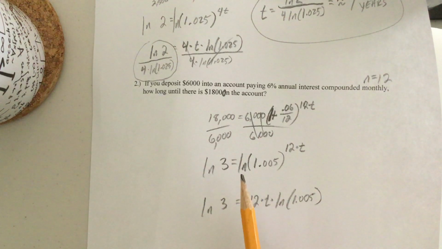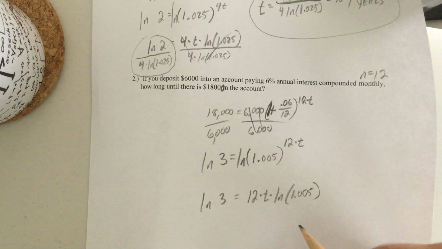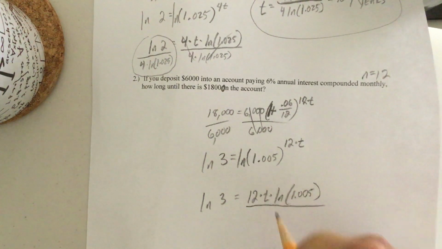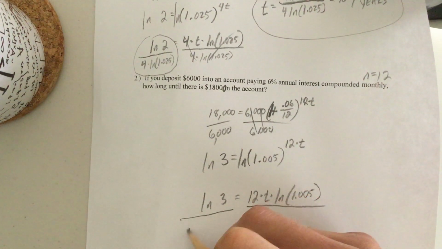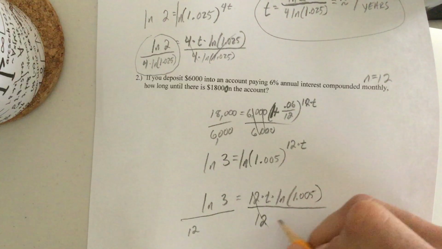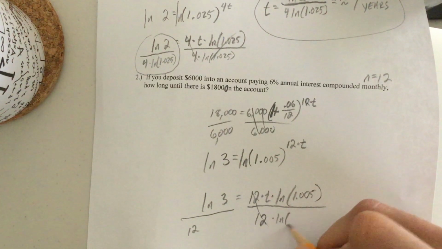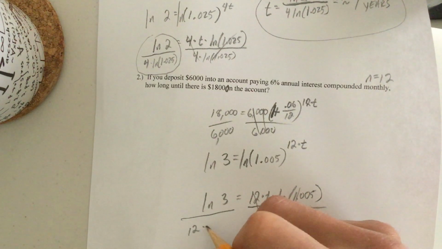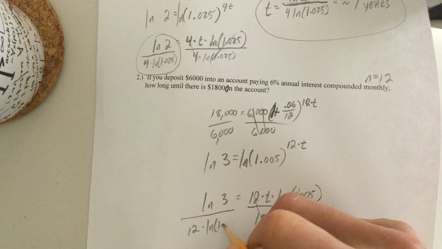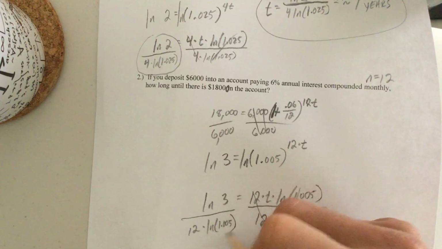We've never seen this before. And once again, it's a pre-calc concept, so I don't want you to be too hard on yourself. Then we'll divide both sides, not just by 12, but also by the natural log of 1.005. The reason we do that is then it's one step. Then we'll have t solved for.